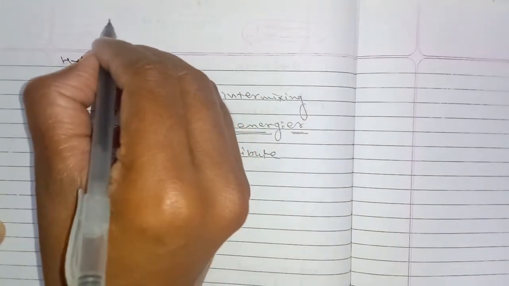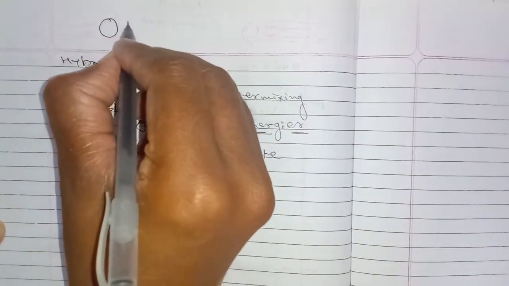Here suppose s orbital and p orbitals are intermixing.